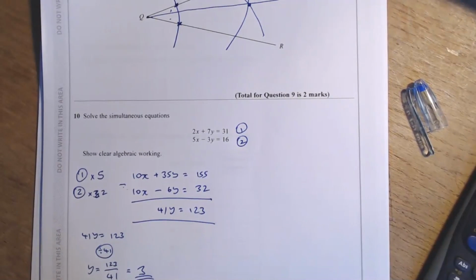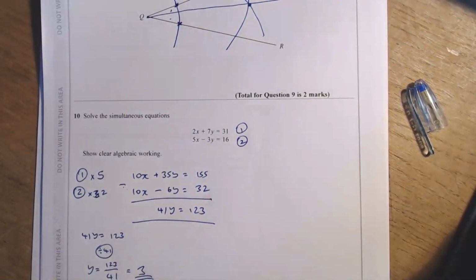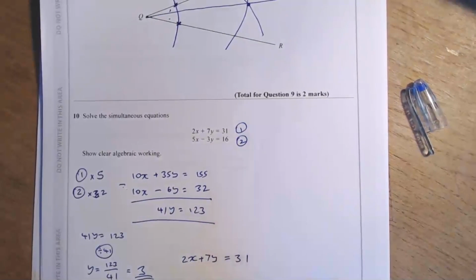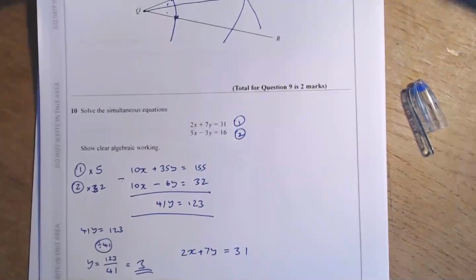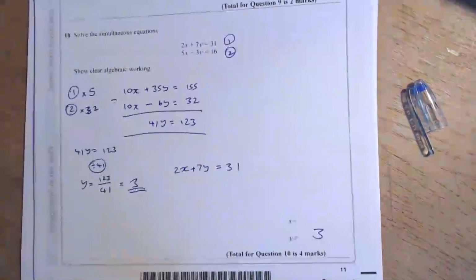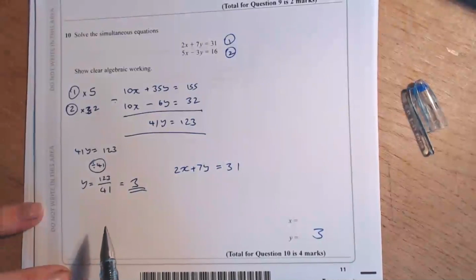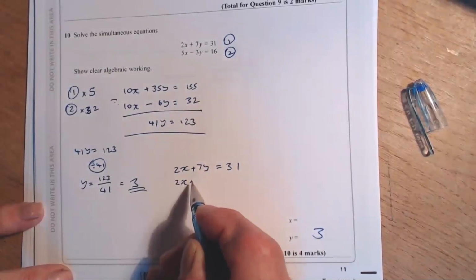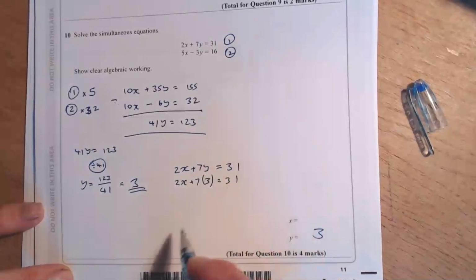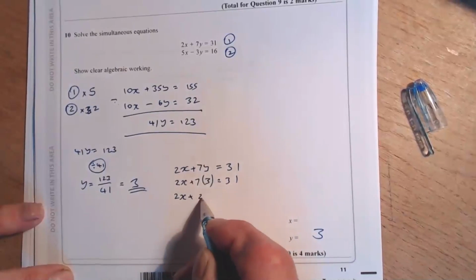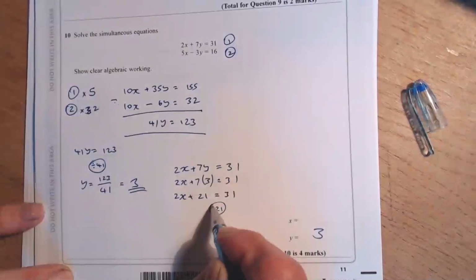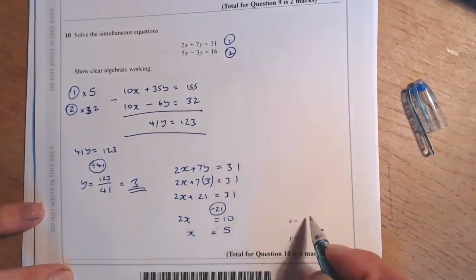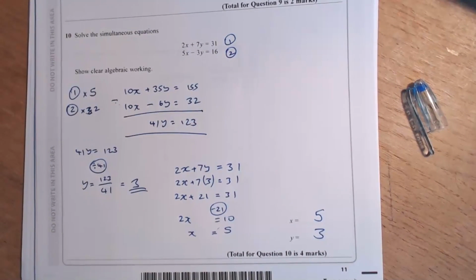So to work out what x is, take either of the equations that we started with. I'm going to take my 2x plus 7y equaling 31. And we've just worked out that y is 3. So substituting 3 in here, we're going to get 2x plus 7 lots of 3 equals 31. So 2x plus 21 equals 31. Taking away 21 from both sides, we're getting 2x equals 10. Divided by 2, we get x equals 5. So x equals 5, y equals 3.